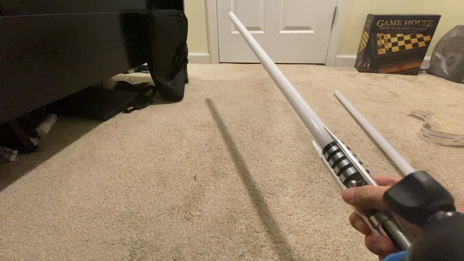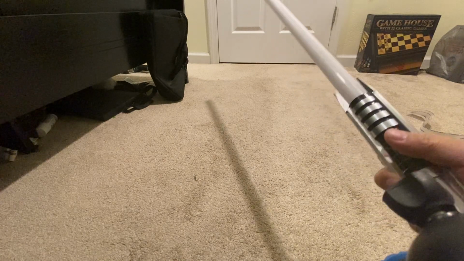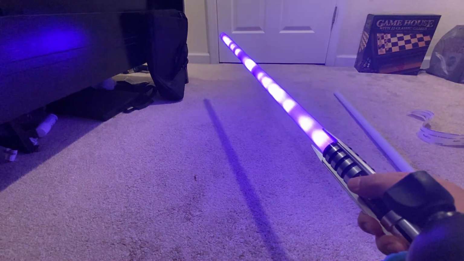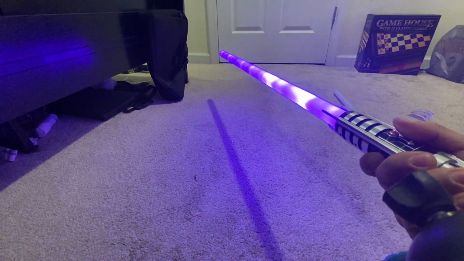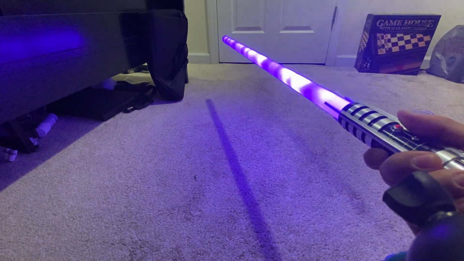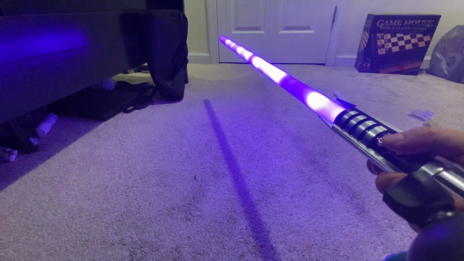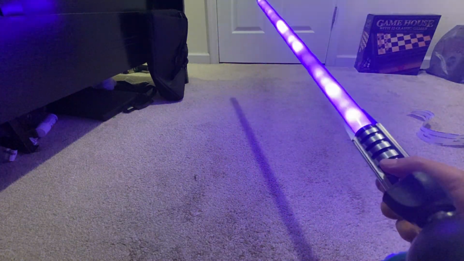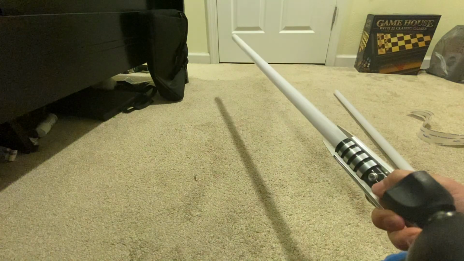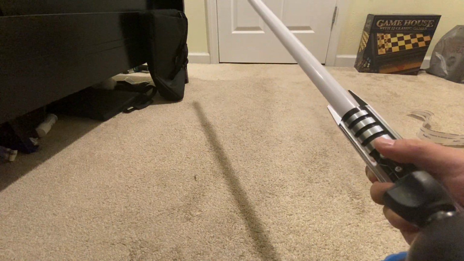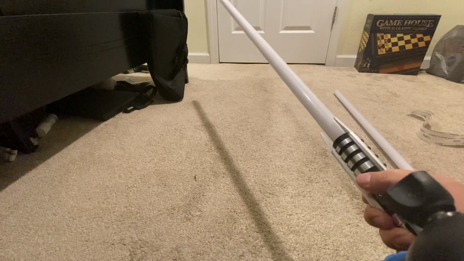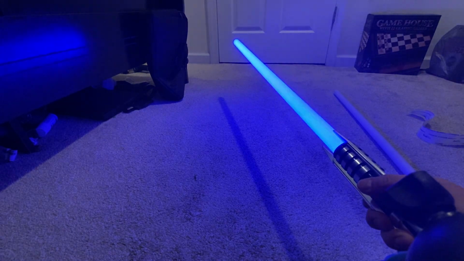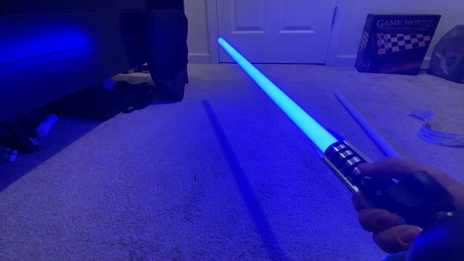And then Teensy. This is the sound font that we changed the blade style for. And as we said, it was the Kylo Ren's blade effect in purple. And then we've also changed the blade style for this sound font, which is Cal Kestis, his blade style or whatever it was.